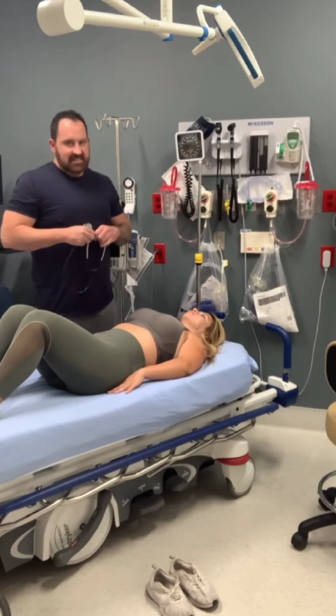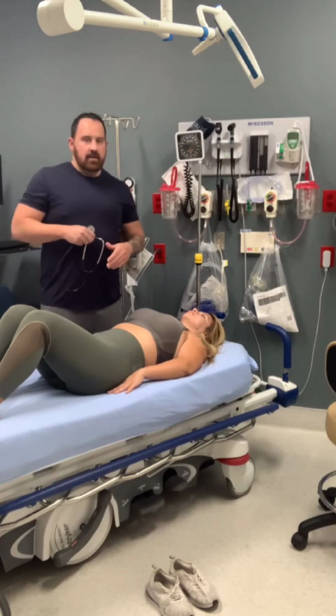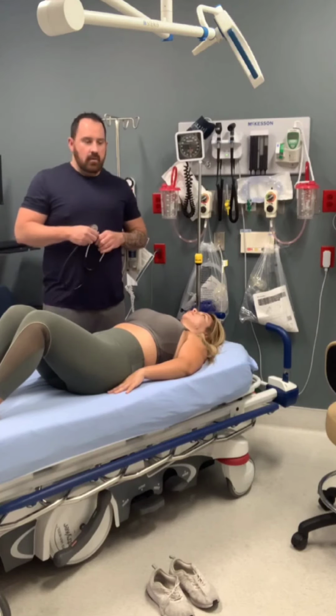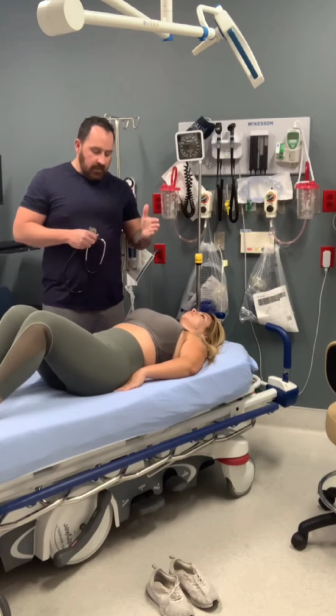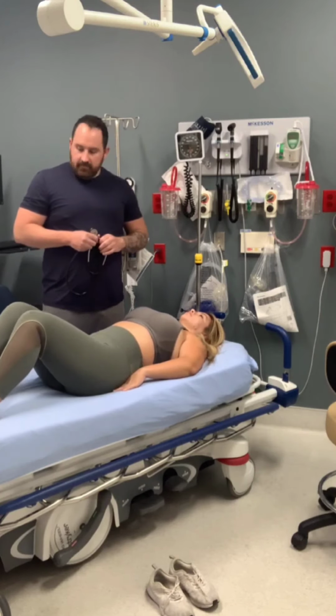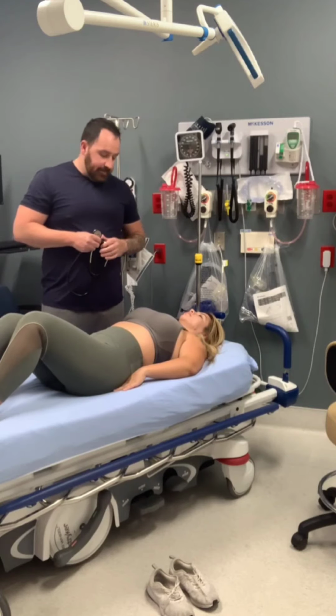And again, I'm going to be listening for 60 seconds in each area to make sure we hear the full systolic and diastolic movement of the heart.